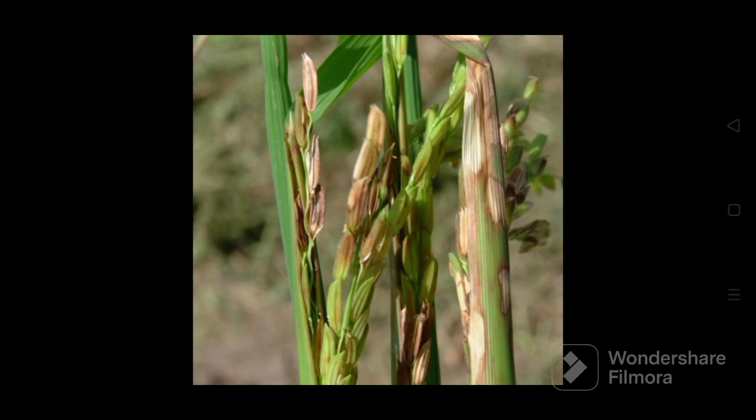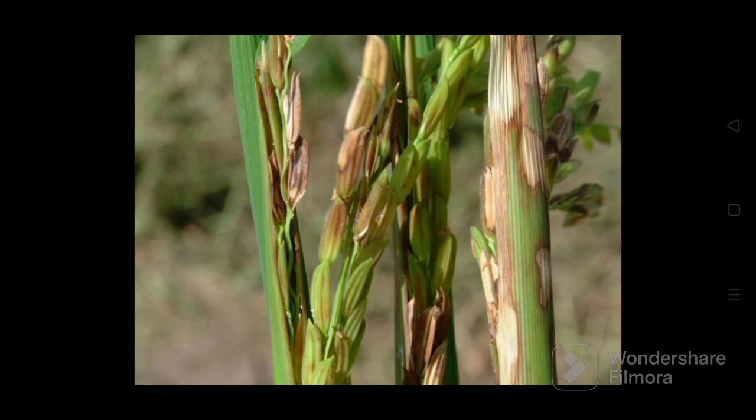Now, if the inflorescence becomes infected at an early stage, it does not develop any grain. Here you can see the grains have already developed. Depending upon the degree of damage caused by this pathogen, it can cause complete sterility of the seeds or partial filling up of the grain.